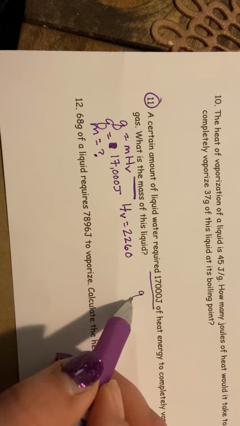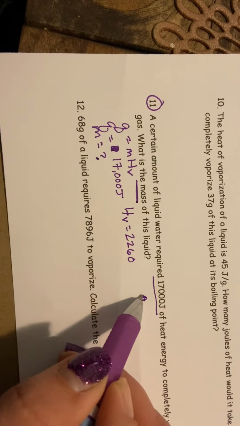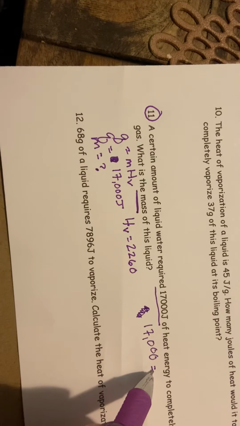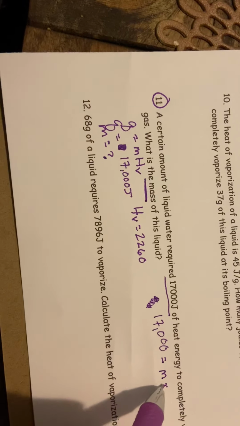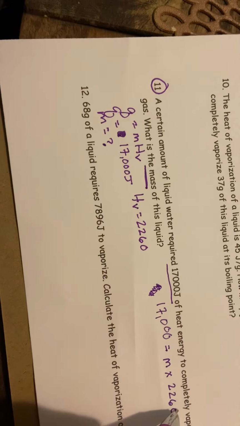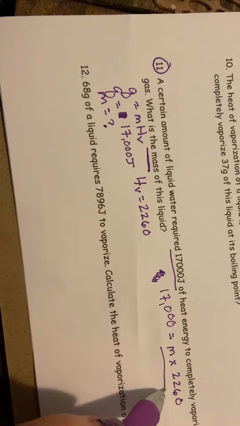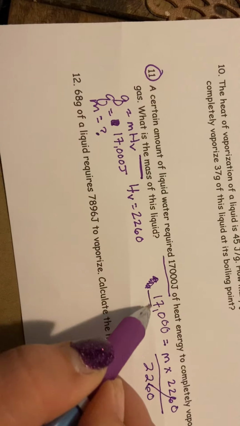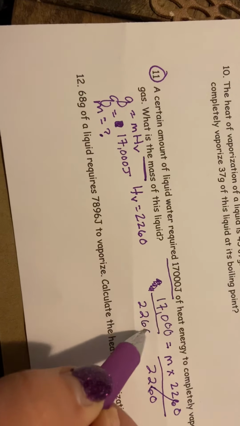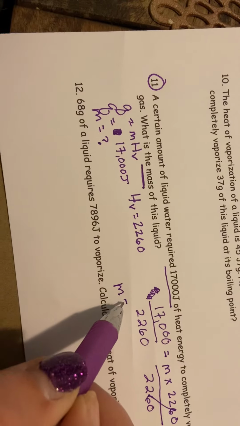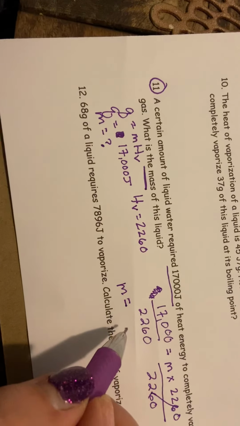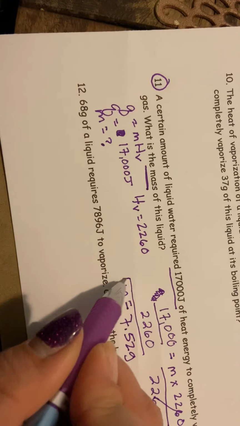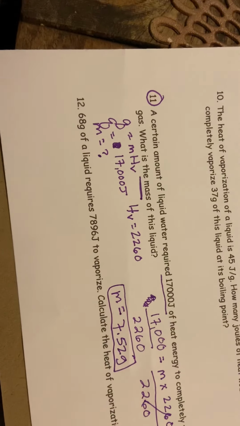So Q, well, we know what Q is. 17,000 equals mass times 2260. To get mass by itself, divide, which, what you do to one side, you've got to do to the other. So mass, when you divide those, should equal 7.52, and we measure that in grams. Okay.